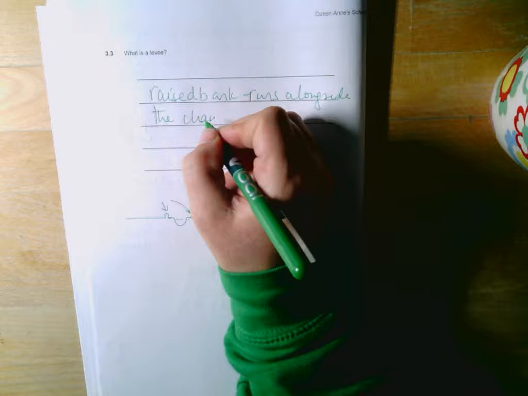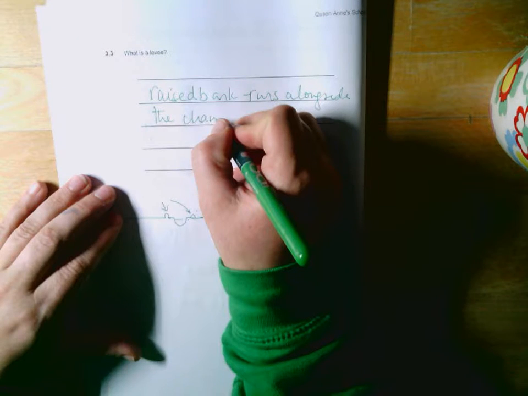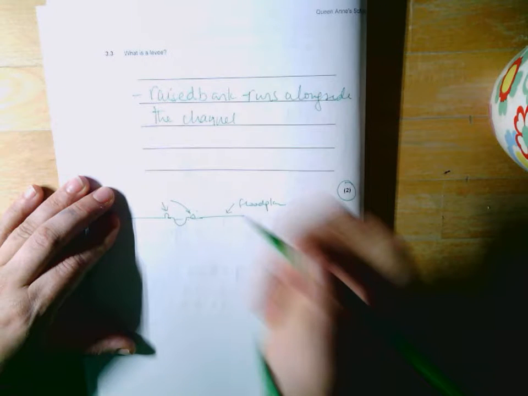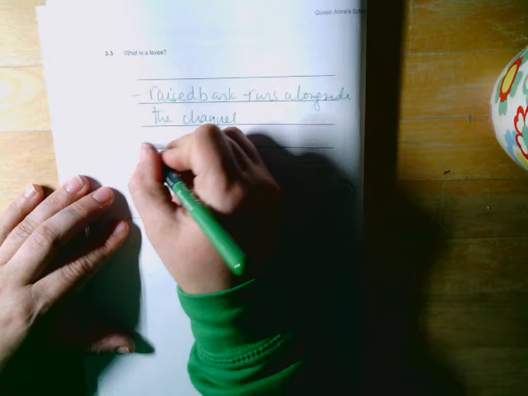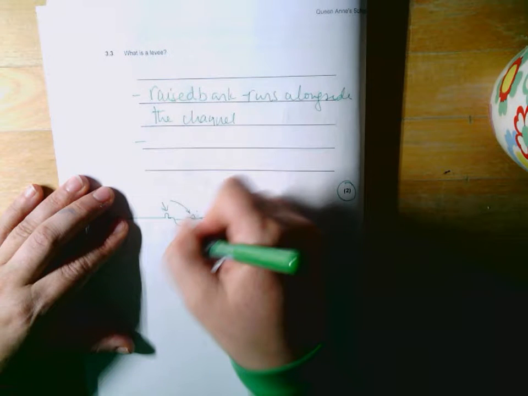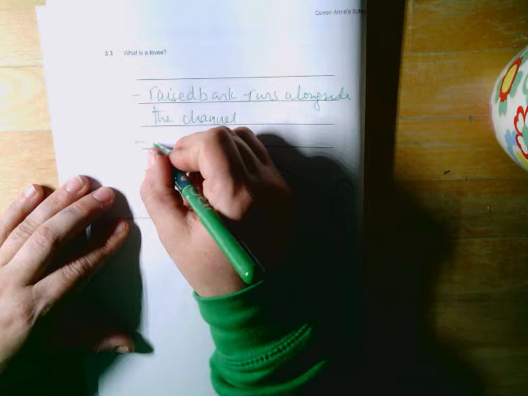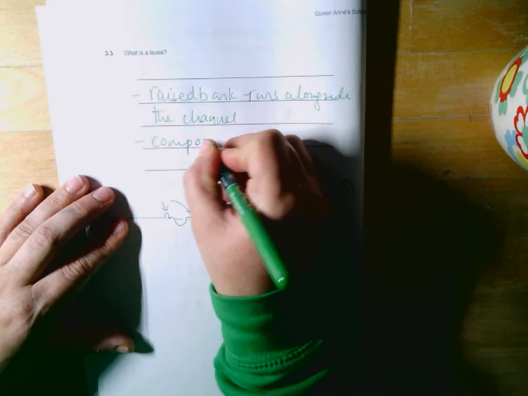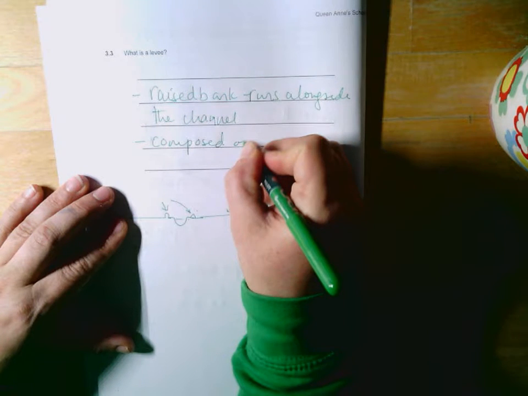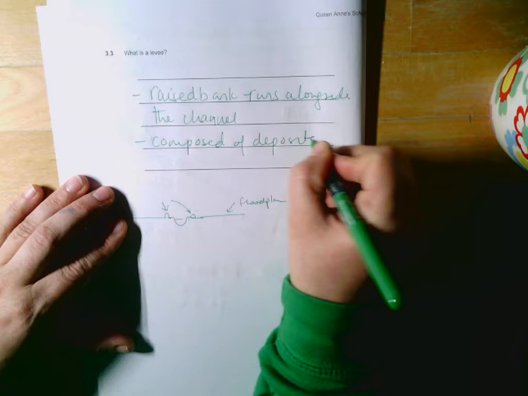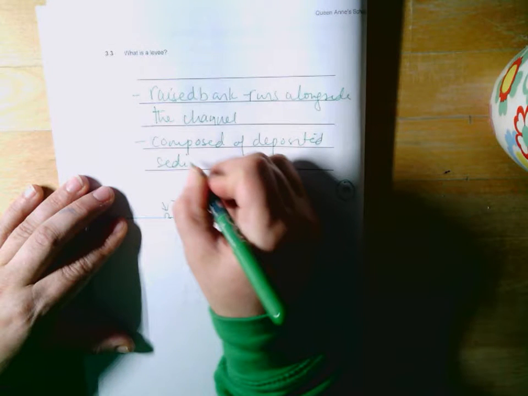That's our 1 mark, so we've got to give another mark. Now, we're not going to say how it's made because that's explaining what it is, but we might say what it's made from. It's made from sediment that has been deposited by the river. So that's our 2 marks there.